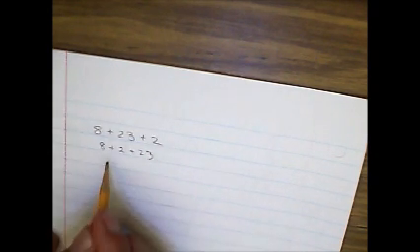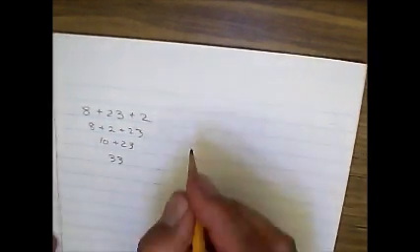Do you think I'm allowed to move these numbers around? Because what property would that be? That would be the commutative property. I could apply the commutative property and switch these around. So now I have 8 plus 2 plus 23. And now I can follow the order of operations. 8 plus 2 is 10, and 10 plus 23 gets me 33. Does that make sense? What I just did? Okay. How about this next one?